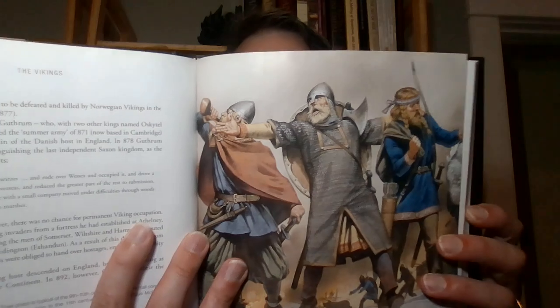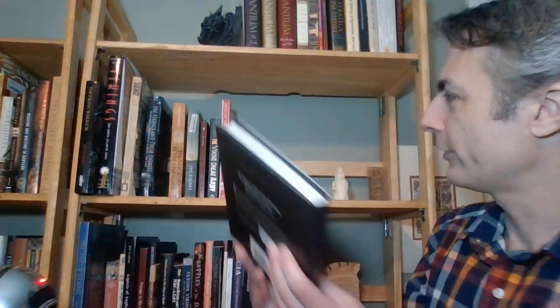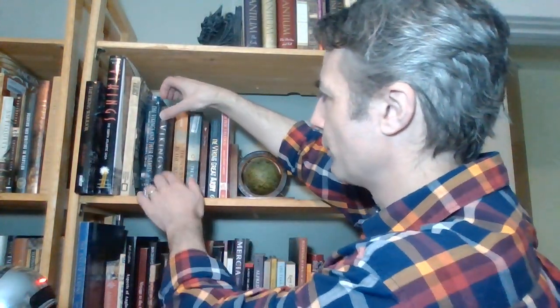And then we've got an Osprey book on the Vikings here, which, because it's Osprey, is going to have photographs. And the nice thing here is that you do have some nice Angus McBride paintings in the mix. So there's going to be some very nice, what do we have here? Pictures of artifacts and things. So there's some good stuff in these, but they're more just for flipping through.